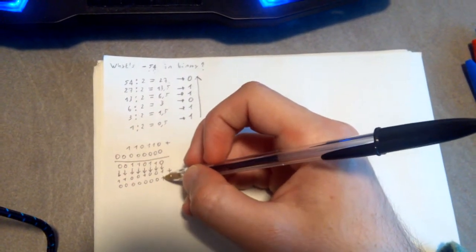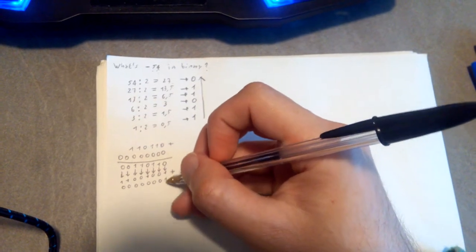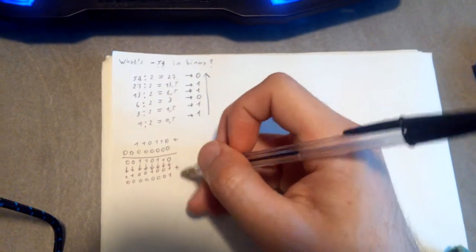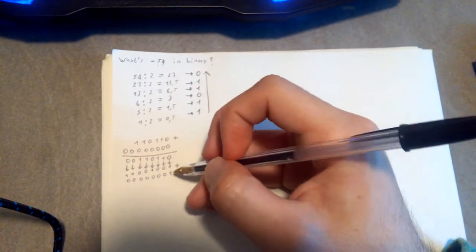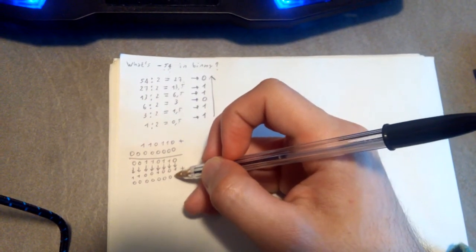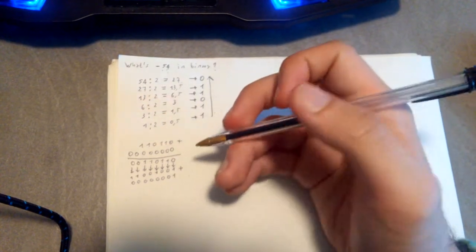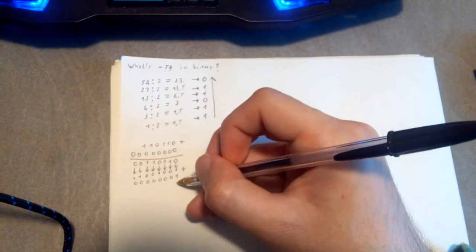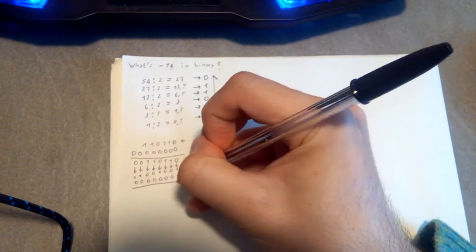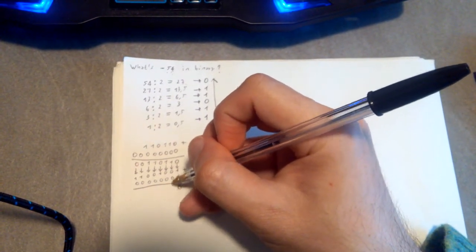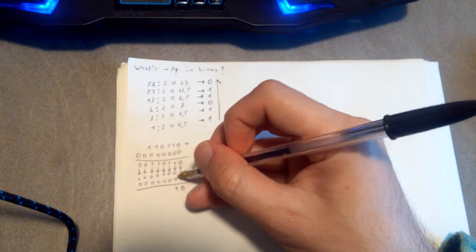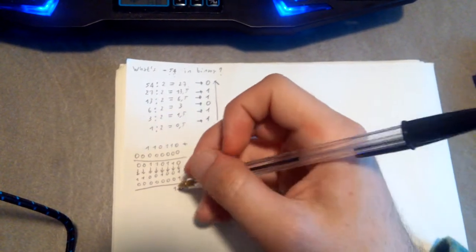Now, 1 plus 1 is, you wanted to write 2, but you can't. Like I said before, it will be like having 9 plus 1 in decimal. So you write 0 because you carry 1. And then you have 0 plus 1 is 1, the 1 carried by this one.